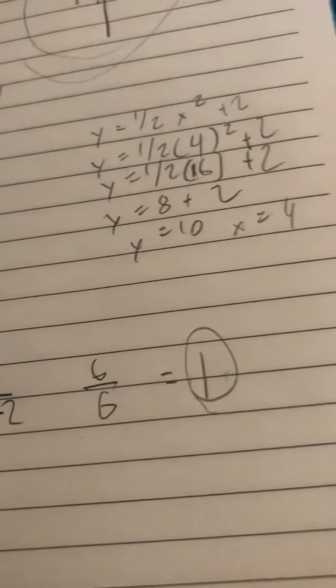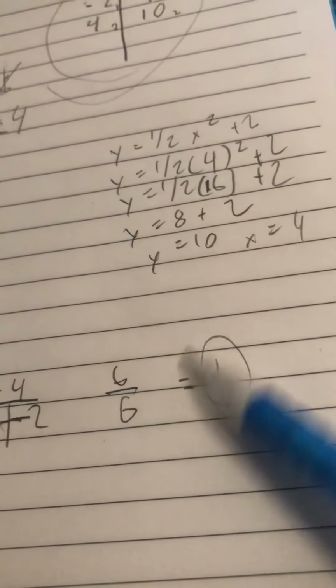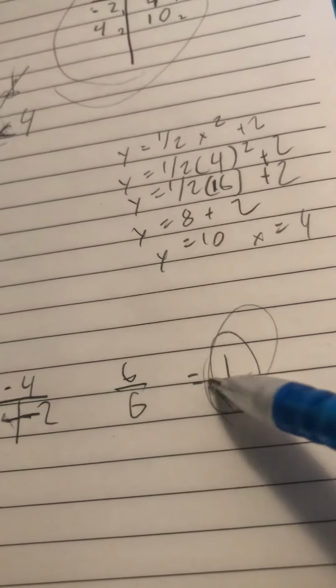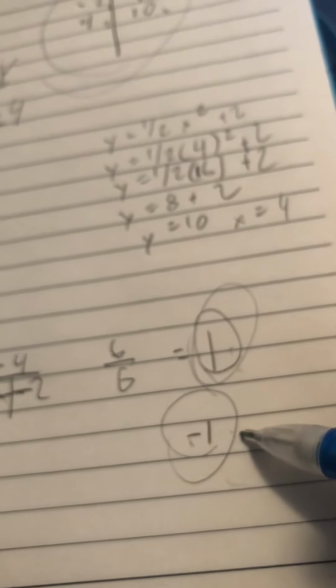Oh, duh. Once you find this, it is a positive average change because there's no negative there. If this were going to be negative 1, this would be a negative average rate of change. Okay? So that's how you get there.